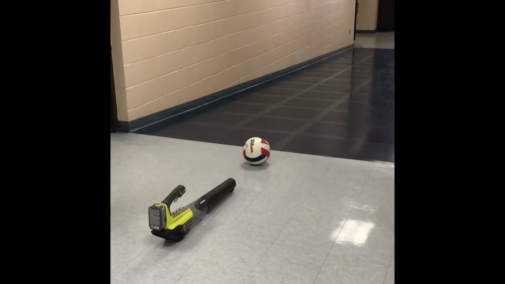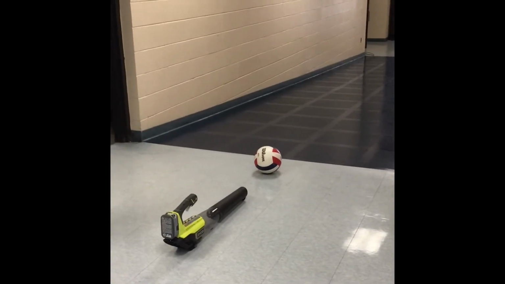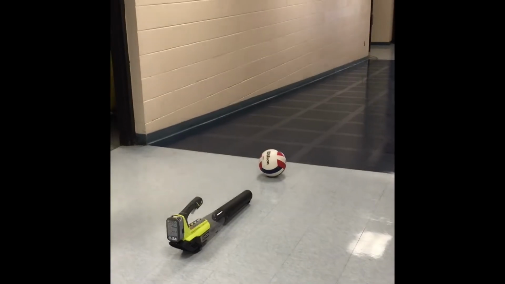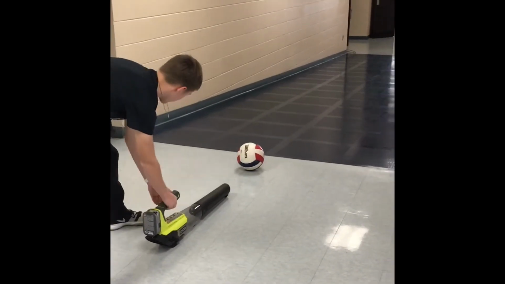Inertia is the property of matter by which an object remains at rest unless acted upon by an external force. Here the volleyball would remain at rest unless Tucker acts upon it by blowing it with a leaf blower.